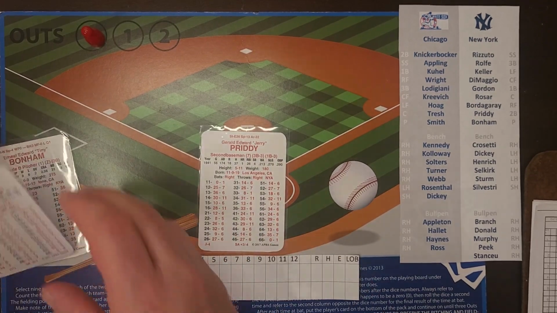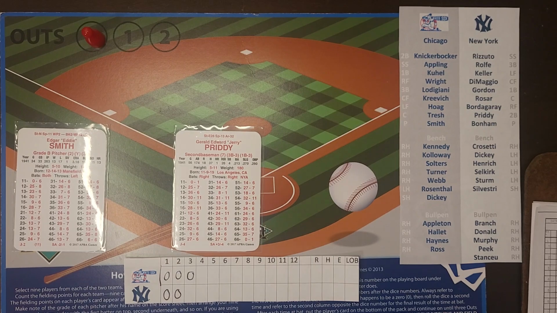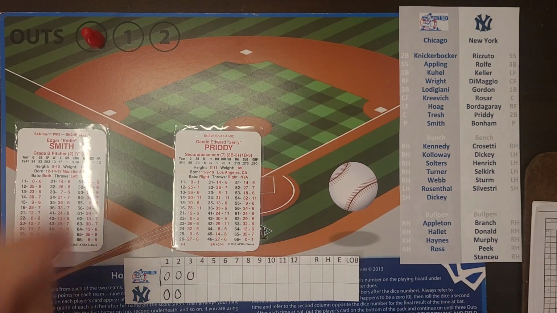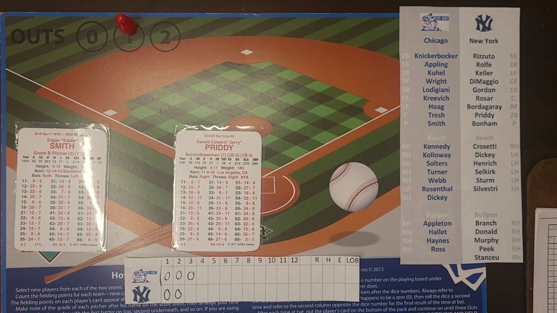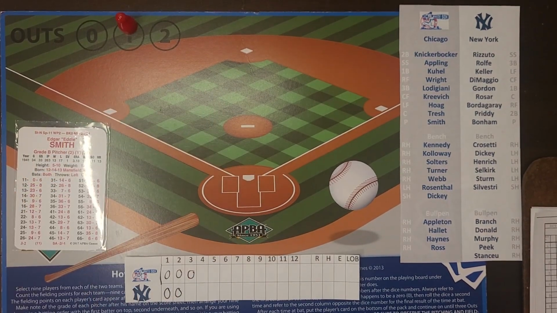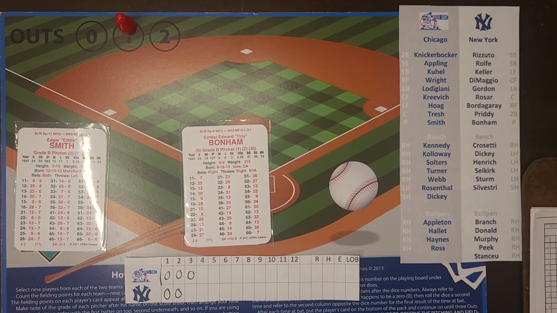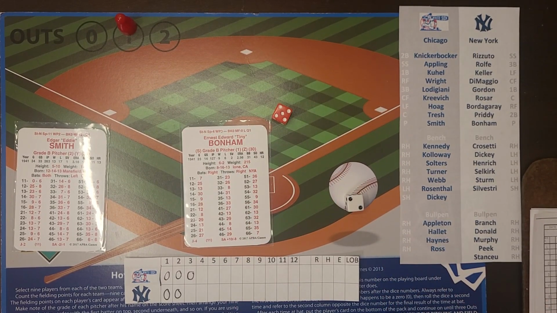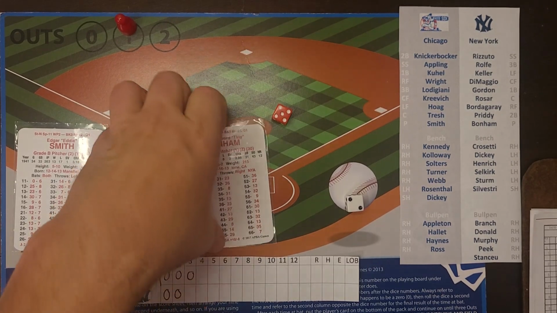Now Eddie Smith on the mound will be facing Jerry Pretty. And then we'll need Bonham's card to bat. It'll be Pretty, Bonham, and Rizzuto. 34, that is a 31, which is a fly to center field. Again, I said 30s are fly to left, 31s are flies to center, and 32s are fly to right. Pretty easy to remember those 3 results. Bonham, 52 is a 27, and that is a ground ball to third. So 2 down.